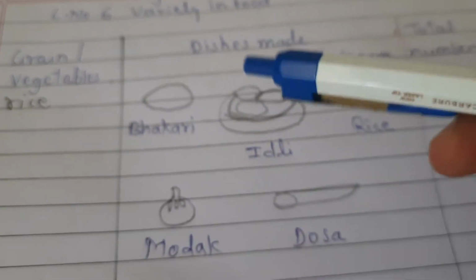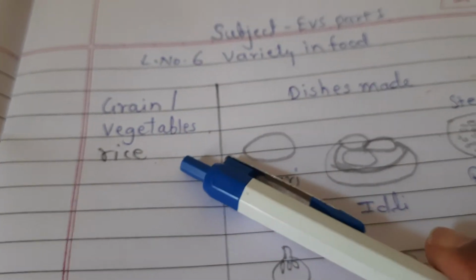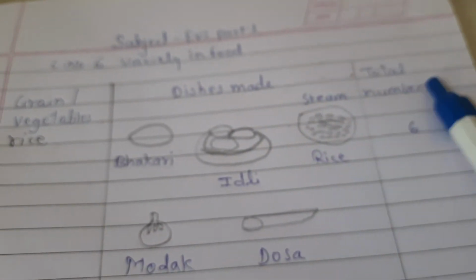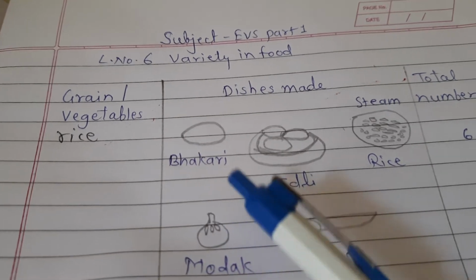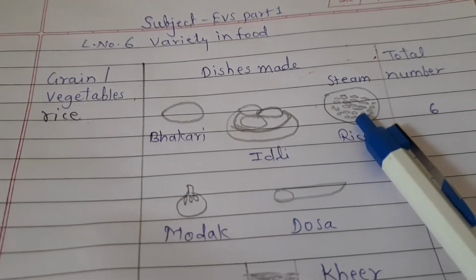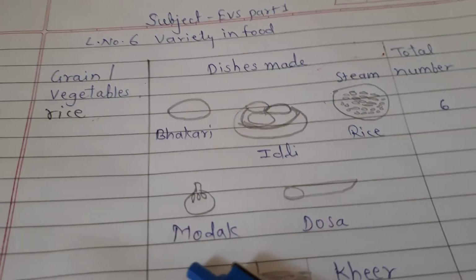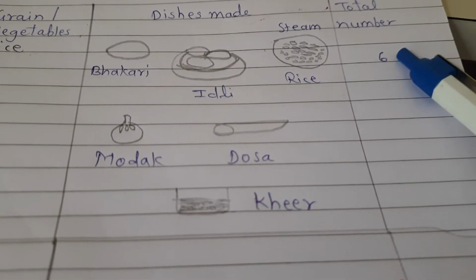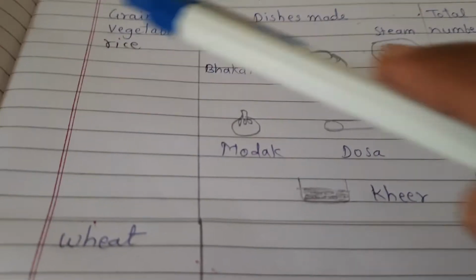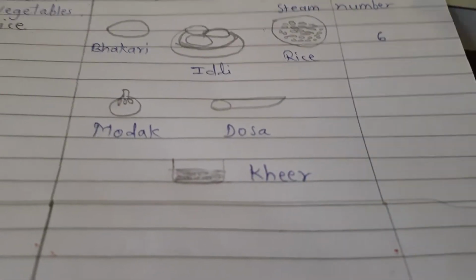Here I have made a chart: grain or vegetables, then the dishes made from it and the total numbers of it. See, rice. Rice is the grain. So we used to make bhakri, idli, steam rice, modak and dosa, then kheer from the rice. So I have got total 6 numbers of the items that we can make from the rice. यानी 6 items हम लोग rice से बना सकते हैं.